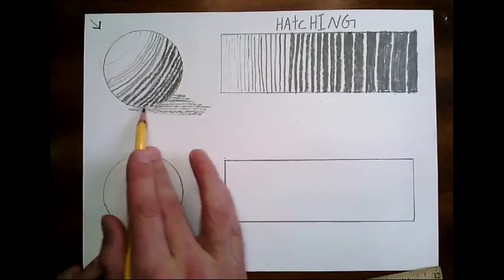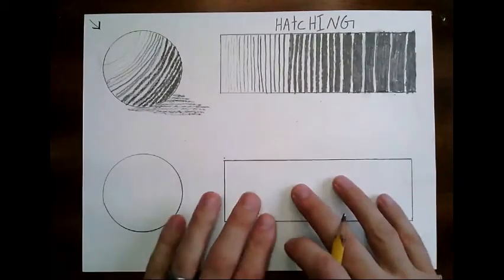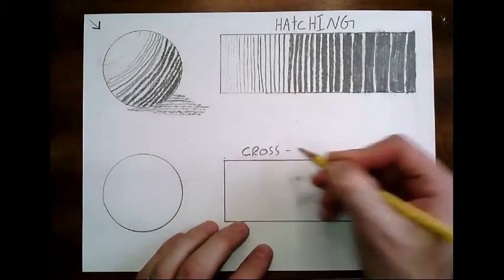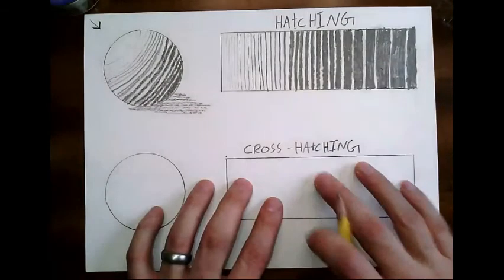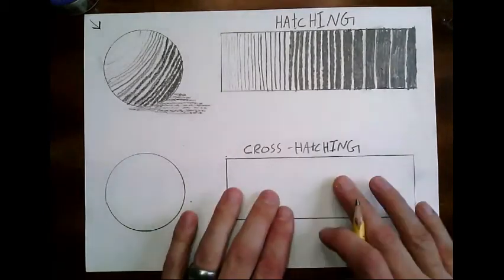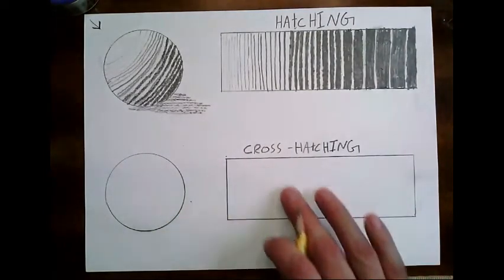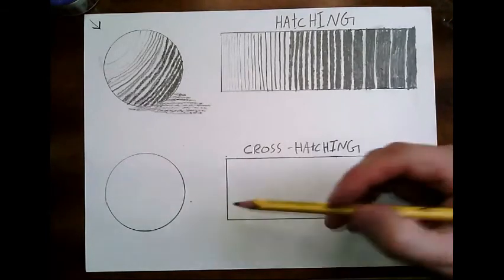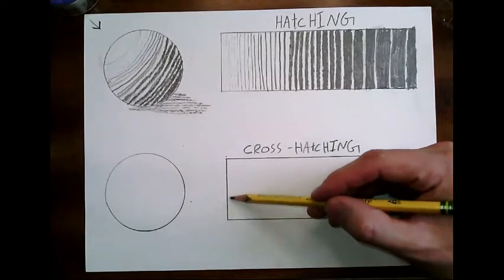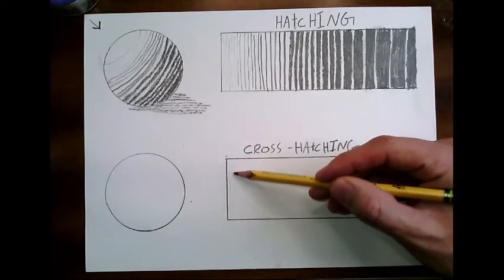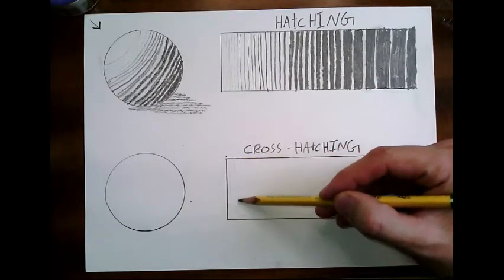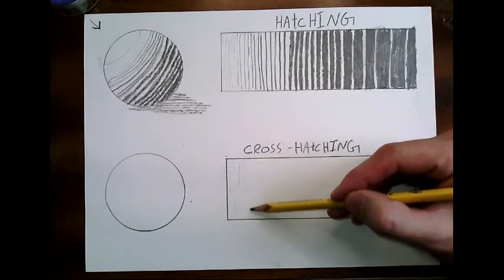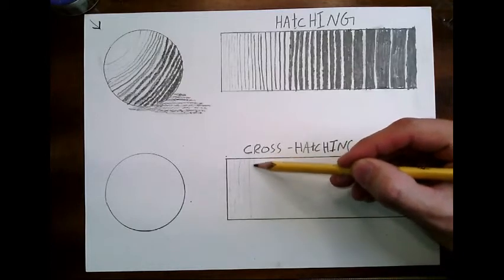Well done. Now, don't be afraid to pause and finish up hatching before we move on to this second technique. As you can see, next up, cross hatching, where we will have not only vertical lines across our rectangle, but horizontal lines as well, making a cross hatching. So we're going to start the same way we did on hatching, pressing very lightly and slowly pressing firmer, keeping those lines evenly spaced.